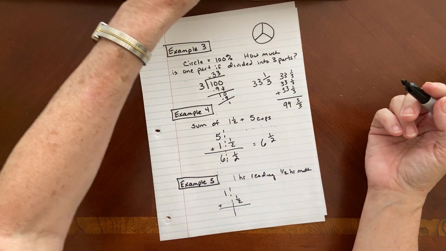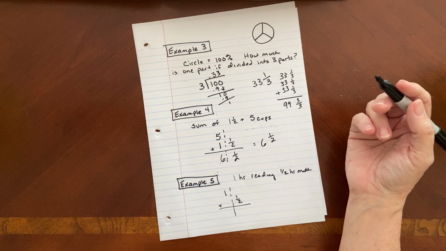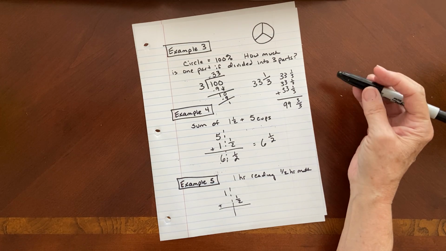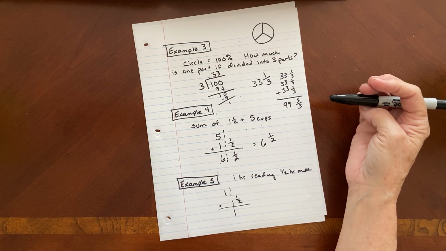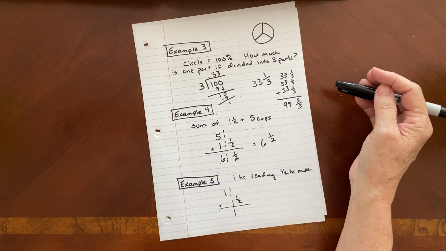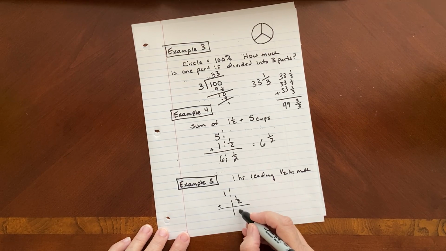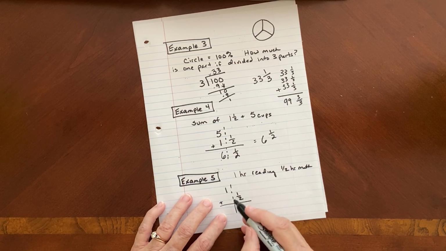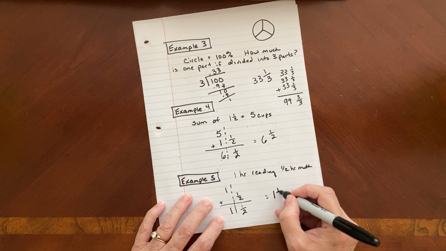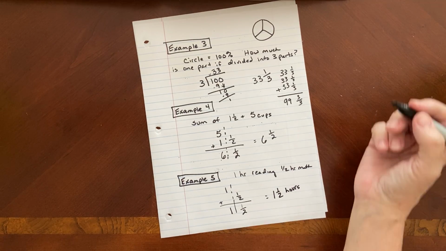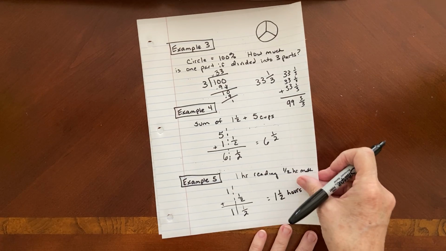Okay, let's do example 5. For Tuesday night's homework, Allie spent 1 hour reading and a ½ hour finishing a math assignment. To find the total time Allie spent on his homework, add 1 plus 1/2. Okay, I'm going to add my 1, don't have any fractions. Add my half, don't have any whole numbers. So 1/2 plus nothing is a half. 1 plus nothing is 1. So 1½ hours. Long night of homework, huh? Okay, so that's pretty self-explanatory. I don't think I need to belabor that one.